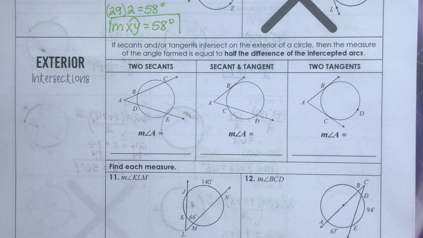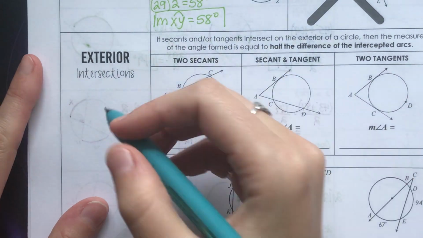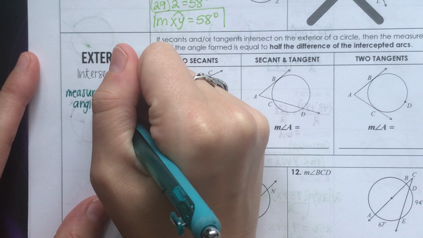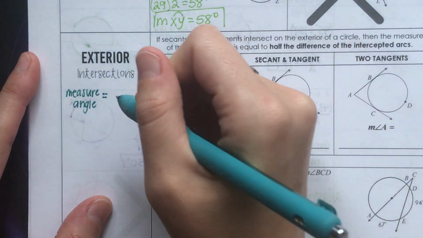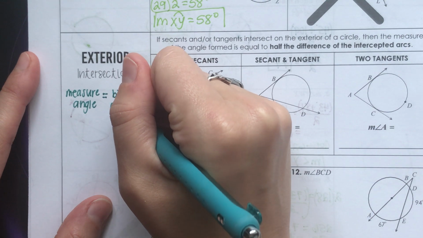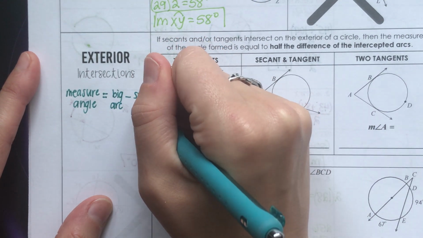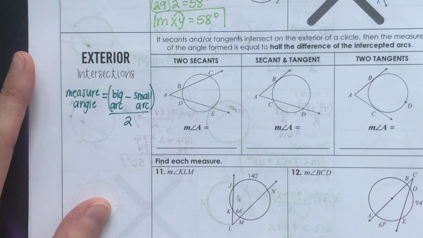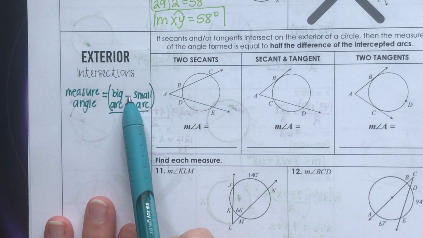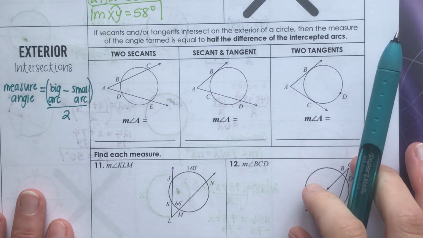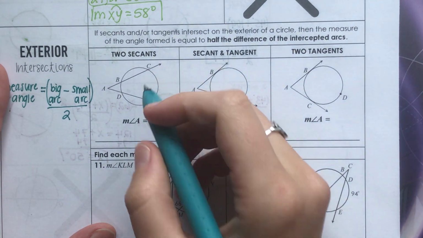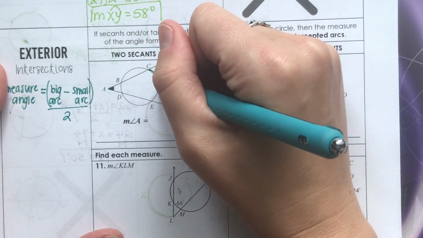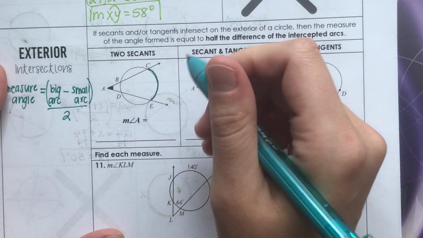So in order to find the measure of any angle, I'm always going to do the big arc minus the small arc, and then I'm going to take that and divide it by 2. So the angle is always big arc minus small arc divided by 2, and I'll show you what I mean here. If I look over here, if I want to figure out what this angle A is right here, I'm going to take the big arc that it intersects, so arc CE.